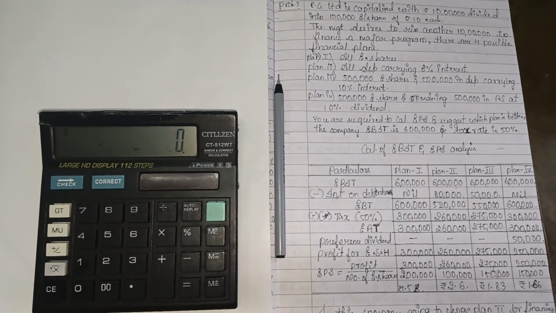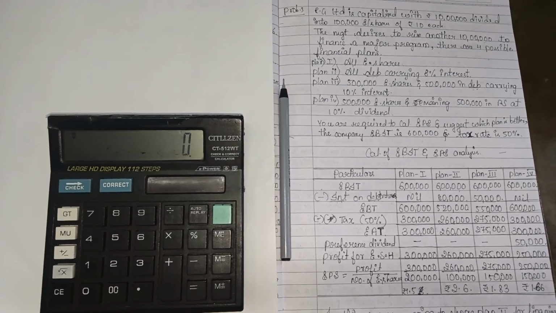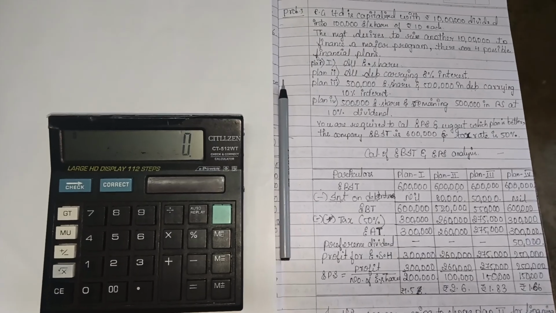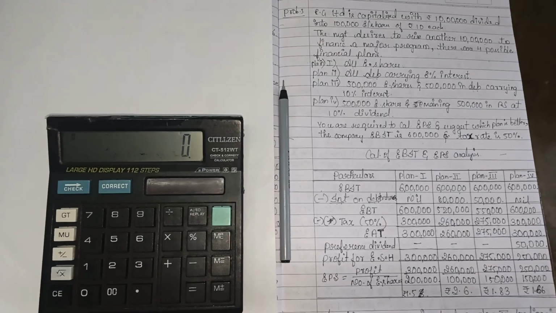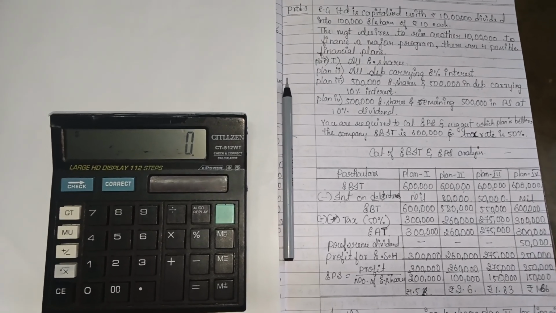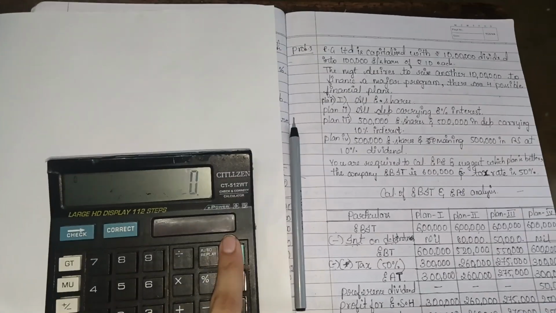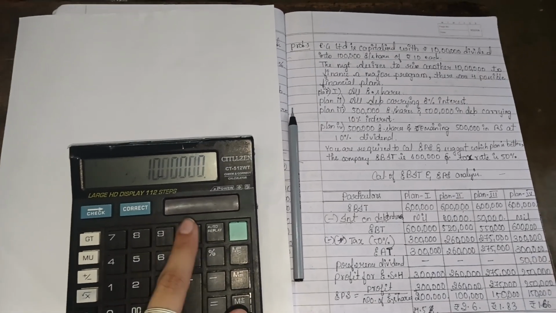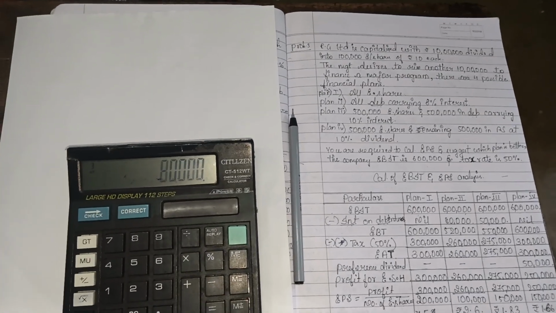In plan 1, they have given all equity shares. Therefore, there is no interest, debentures nil. In plan 2, they have given all debentures carrying 8% interest rate. Therefore, you need to take all the debentures. They have given debentures of 10 lakh. For 10 lakh, you need to calculate 8%. 10 lakh into 8%, you will get 80,000.